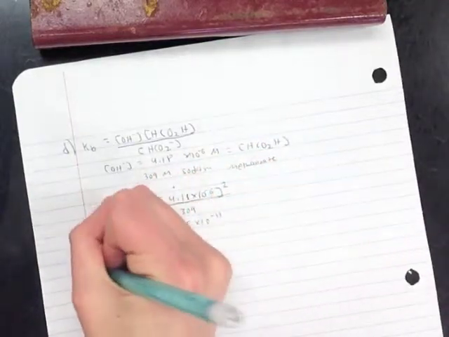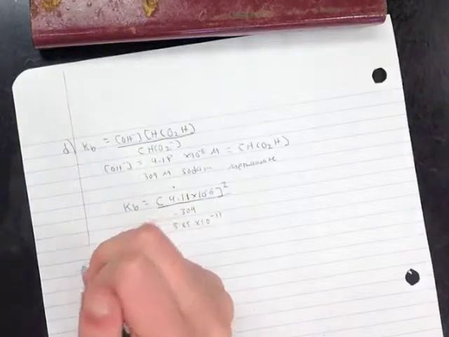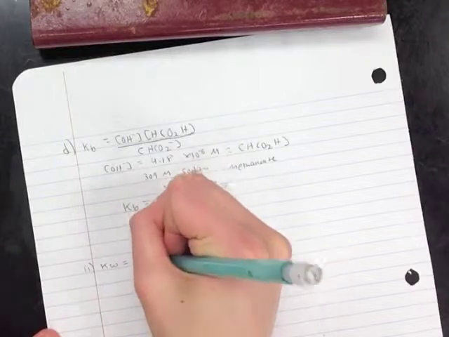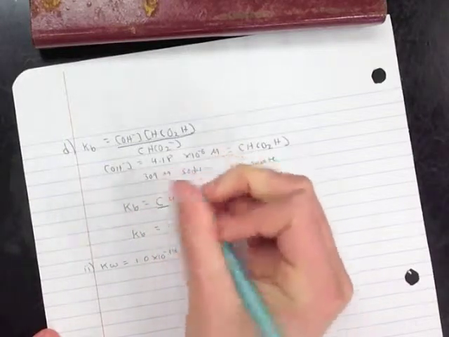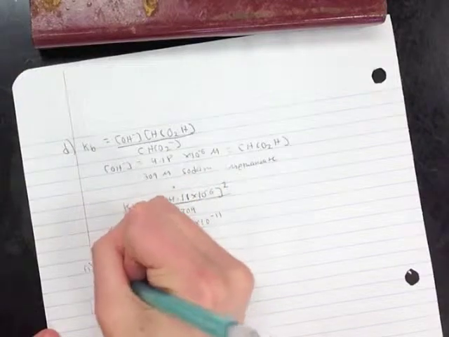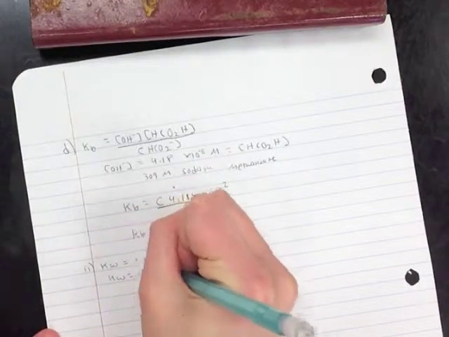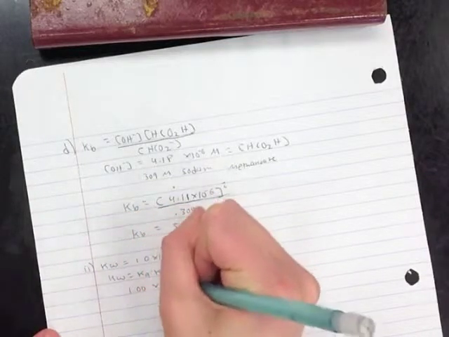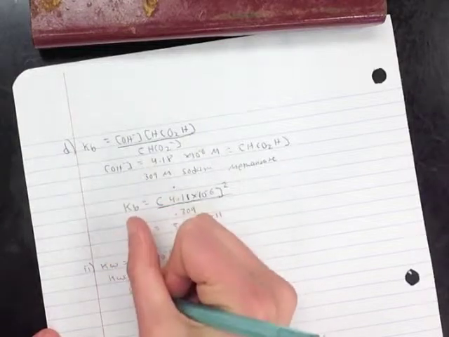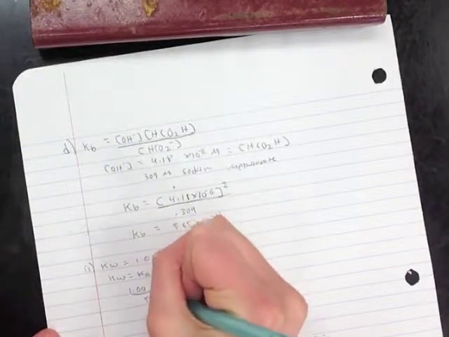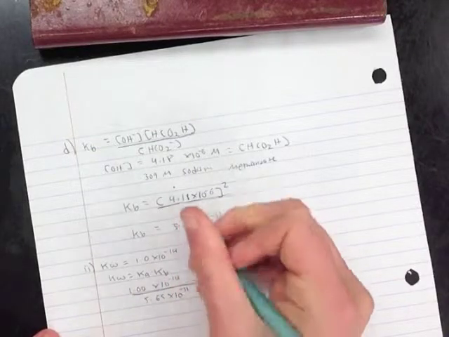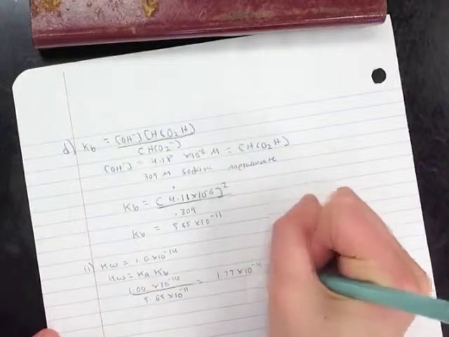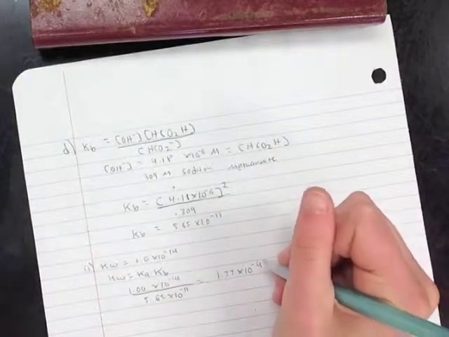Okay, for part 2, all that you're doing is finding the value of the Ka. So you know Kw equals 1.0 times 10 to the negative 14th, and Kw equals Ka times Kb. So you do 1.00 times 10 to the negative 14th divided by the Kb that you found, which is 5.65 times 10 to the negative 11th, which gives you 1.77 times 10 to the negative 4, and this is your value for the Ka.